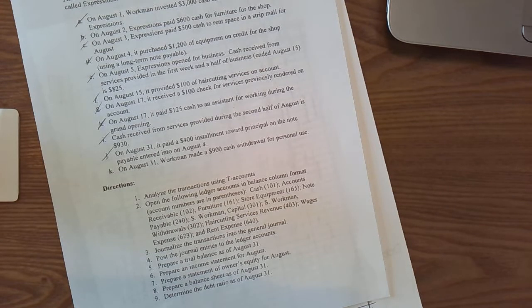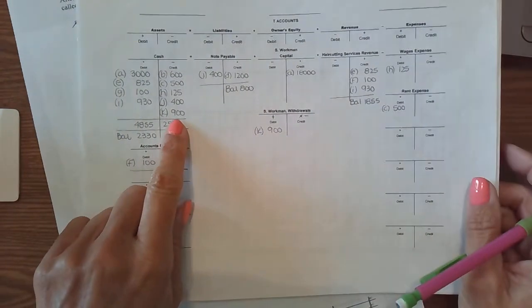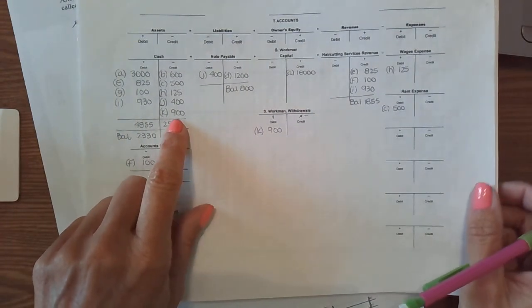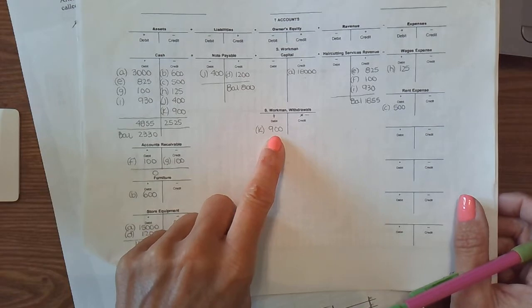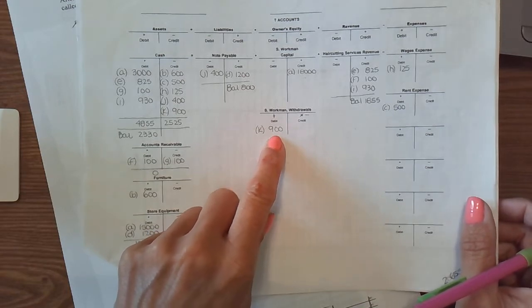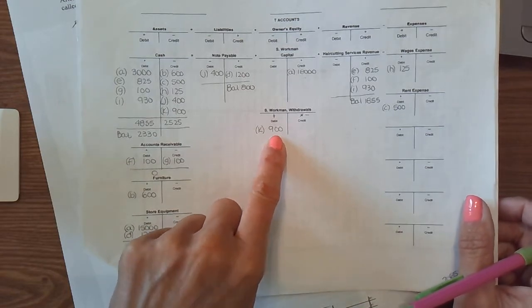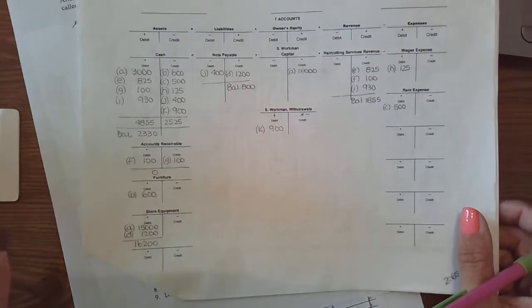So we're going to subtract from our cash, and then we're going to keep track of that $900 in our drawing account. So we will subtract from the cash. There's our $900 credit, and then we're going to keep track of the withdrawal on the debit side of our withdrawal T account, or as we put it in the journal.